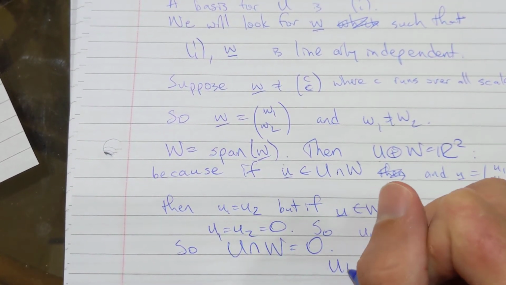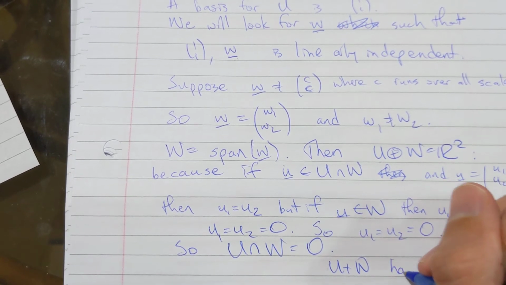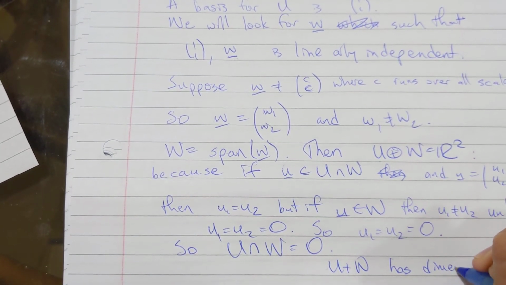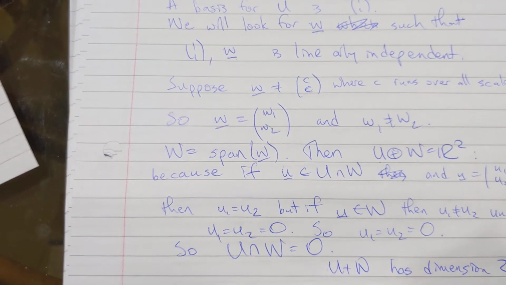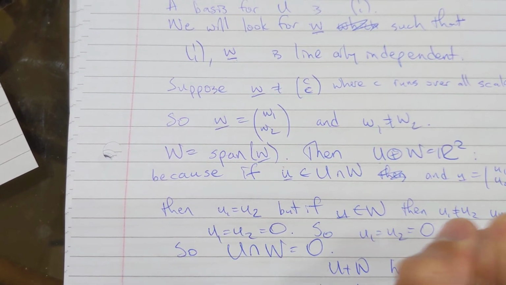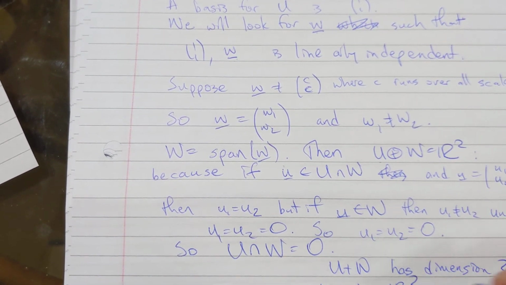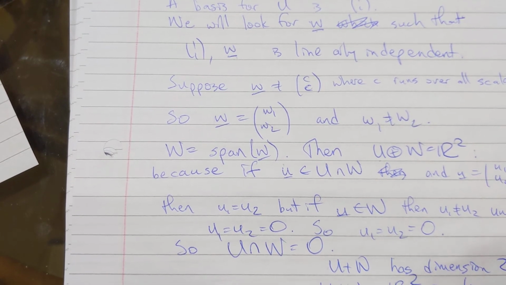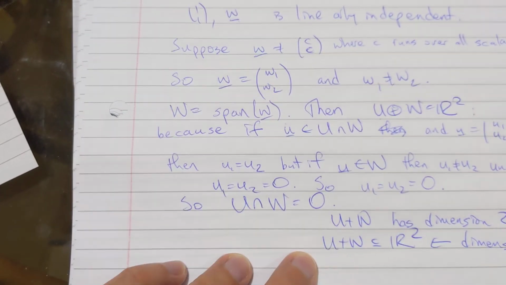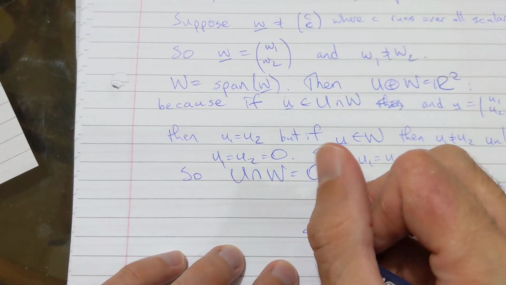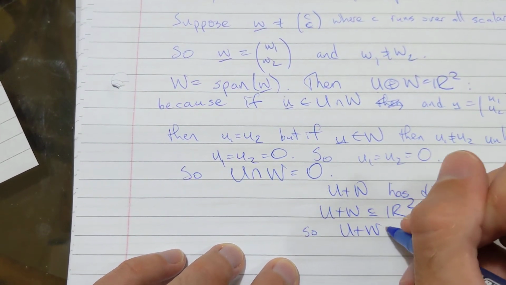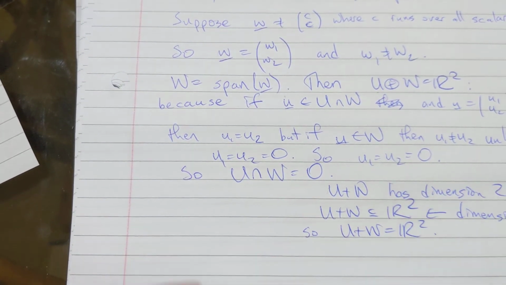Well, U plus W has dimension 2, and U plus W is contained in R2, and that has dimension 2 as well. So that tells you that U plus W actually equals R2.